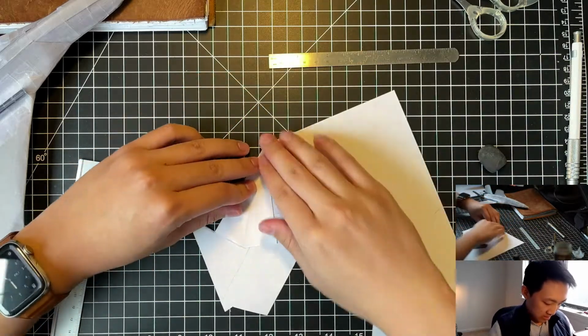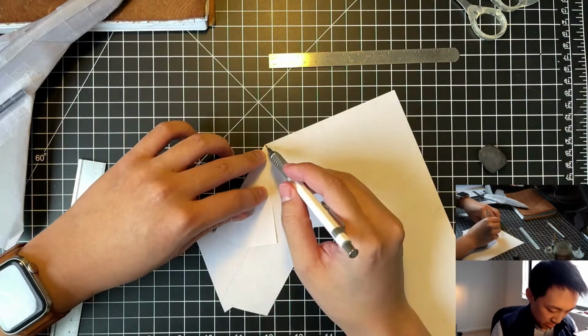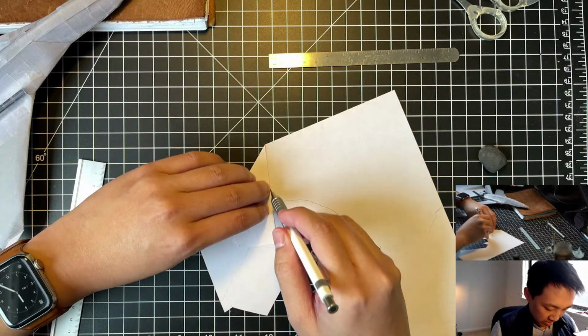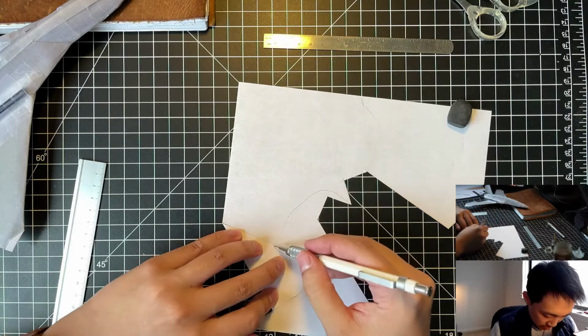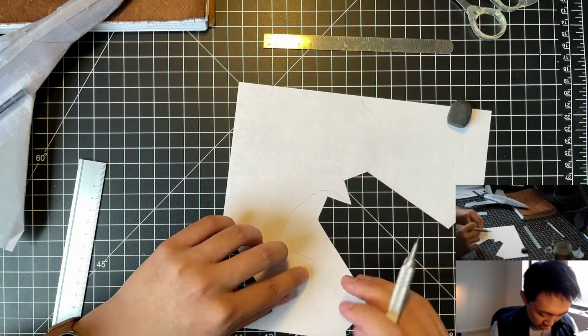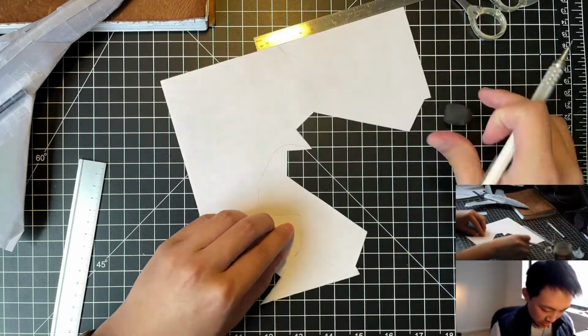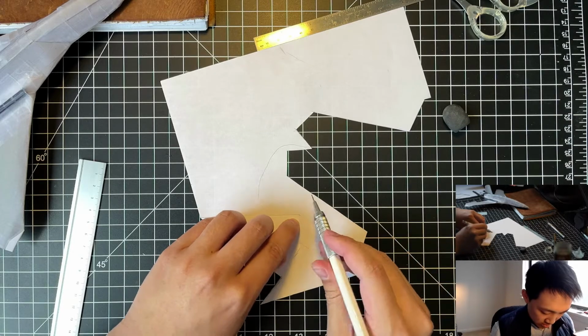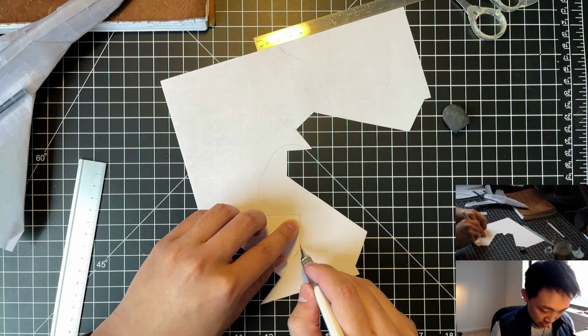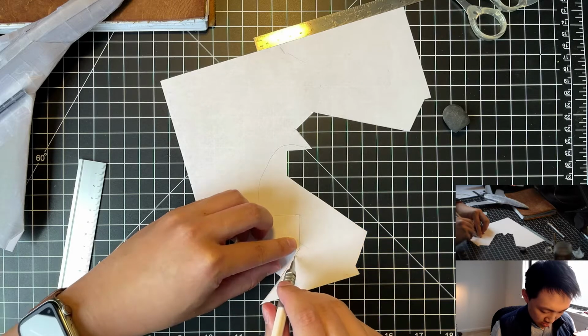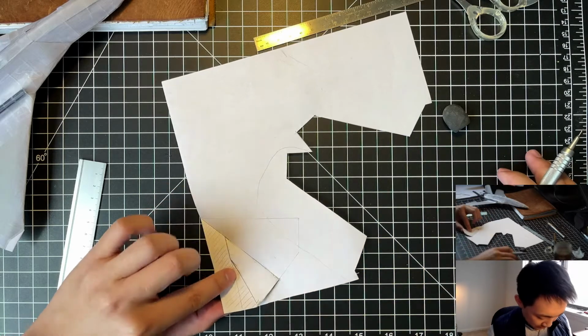And then I just have to trace the mirror image here, this part. There we go.